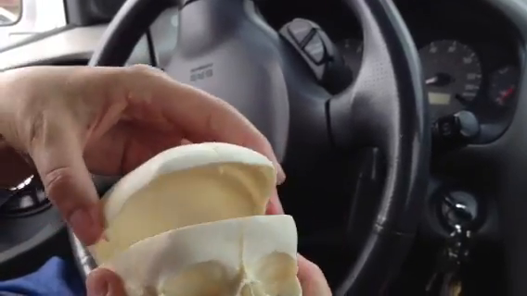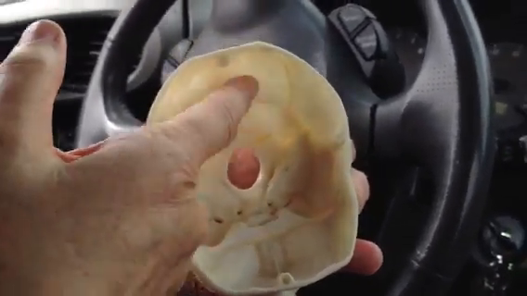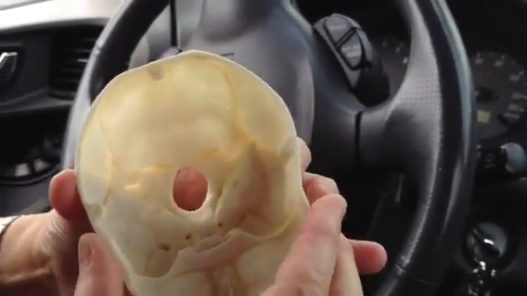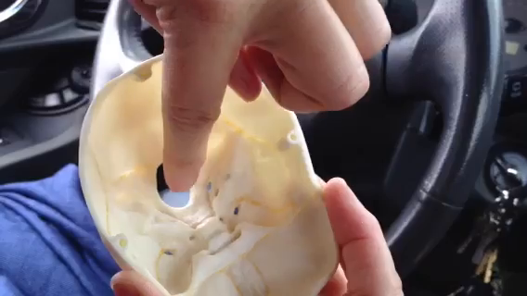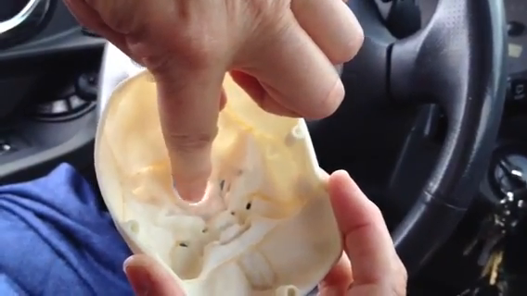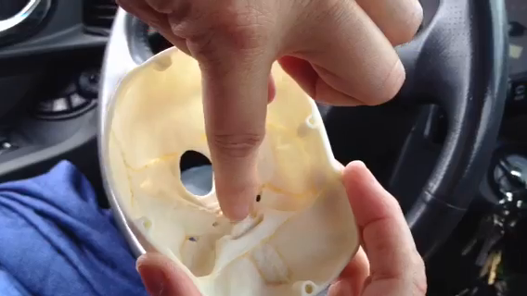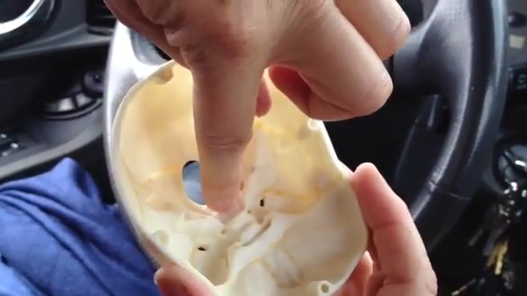Now we're going to take the top off, and you can see it a little bit better in here. Here we have the occipital area with the condyles and the squama, and the basilar part coming into relationship with the sphenoid right here.